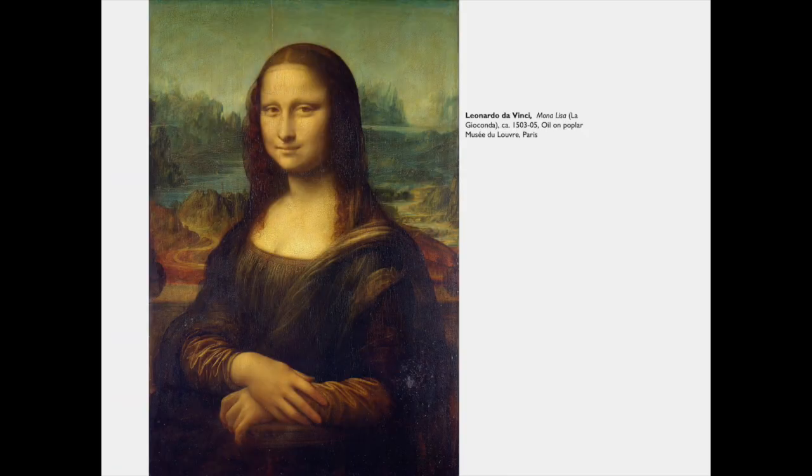But as you know, there's a lot of mystery still hovering around this portrait. And we can't really call it a portrait with confidence for that very reason. Is it a portrait of La Gioconda, the very wealthy wife of a banker who posed for Leonardo? Or is this a portrait, a self-portrait of Leonardo as a woman?